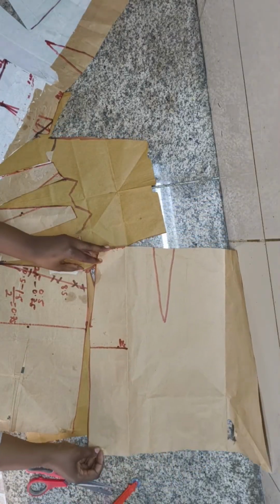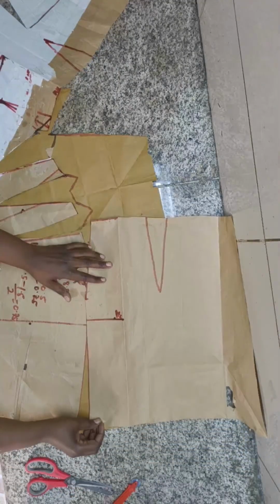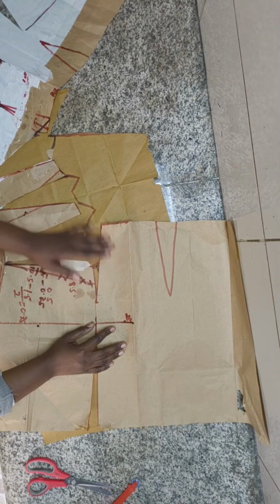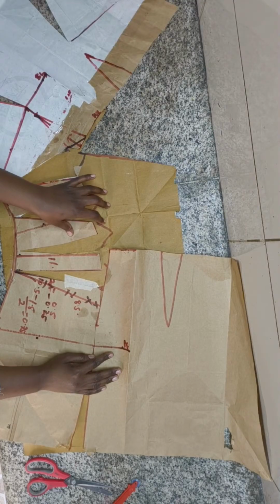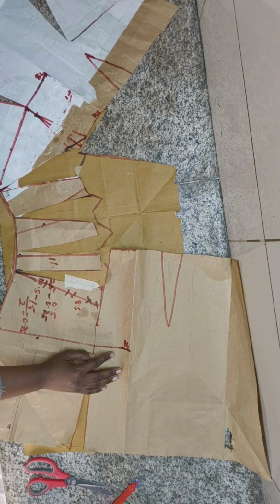There is something I need to. This is my hip line. Okay. This is my hip line. So there is this missing part. How do you feel this? Can you imagine? How do you feel this?